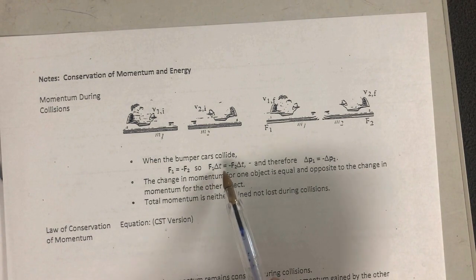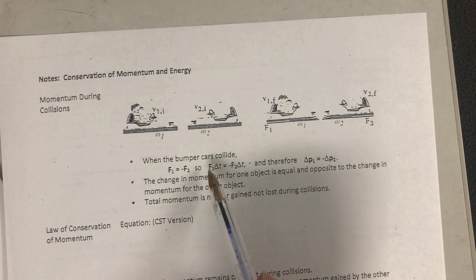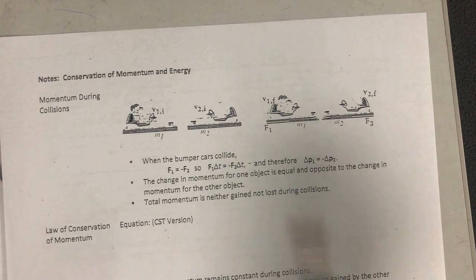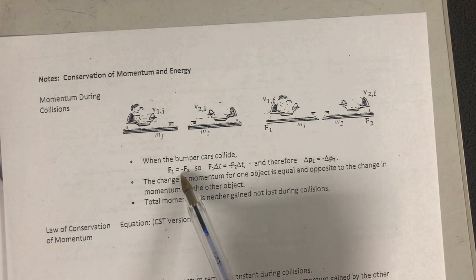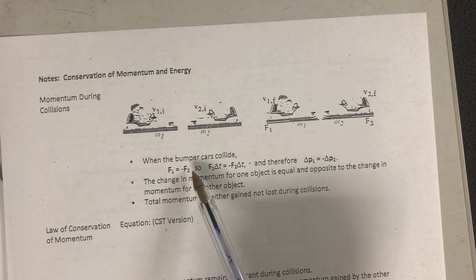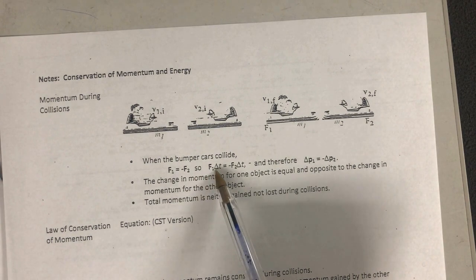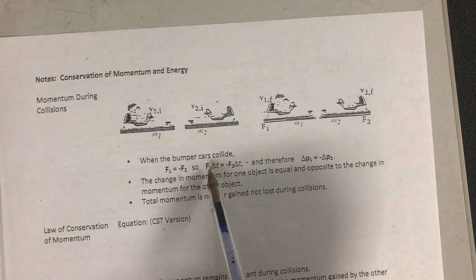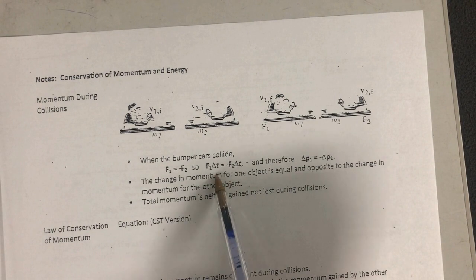So F delta T, what is F delta T? That's your force times your change in time, which gives us what variable? From your last set of notes, force times the change in time gives you what? Impulse. Okay, so this is impulse. So since your force is exactly the same, just in opposite directions, and the time over which that force is exerted is going to be the same, right? Because the two things that are colliding are going to be in contact for the same amount of time, right? Then that means that their impulse is going to be the same, all right?